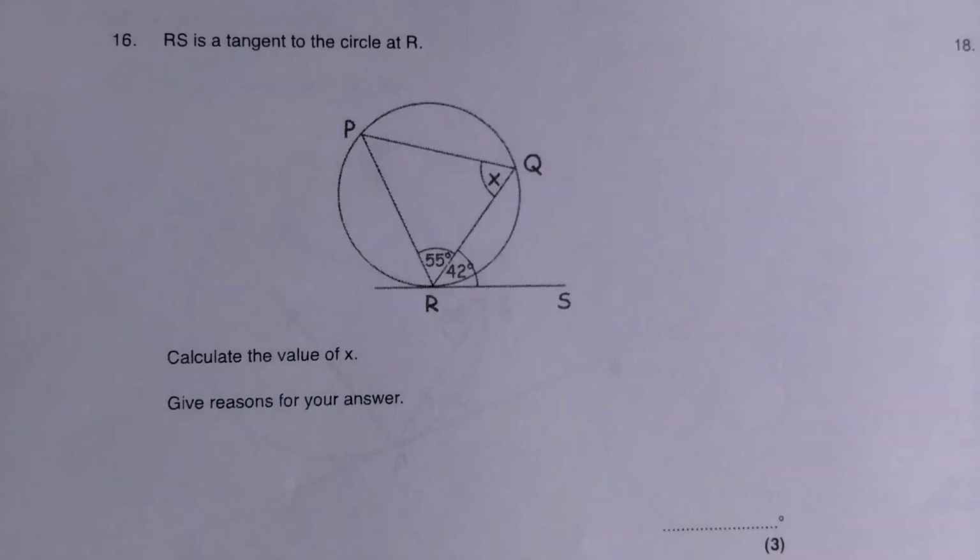Right, got to crack on now. So question 16, pause it and give it a go.